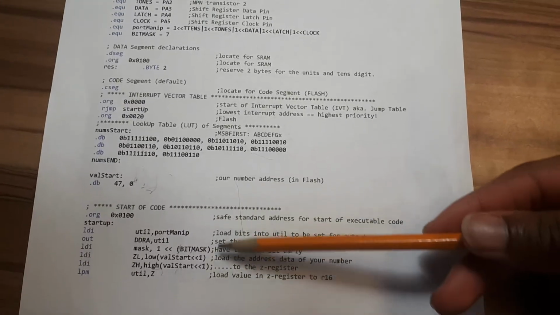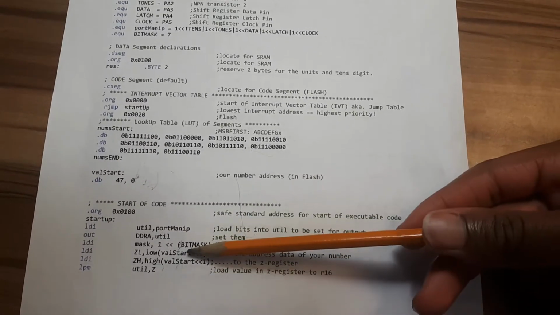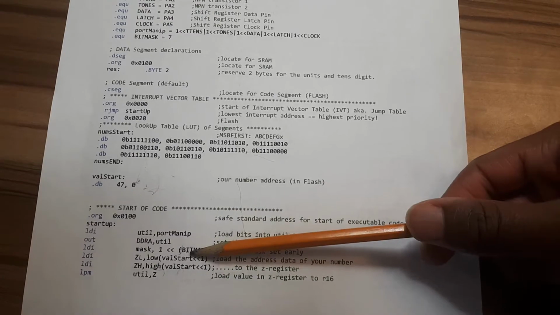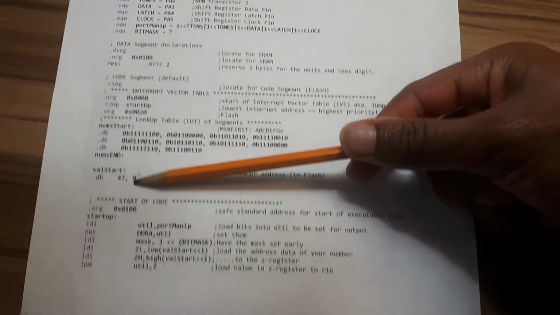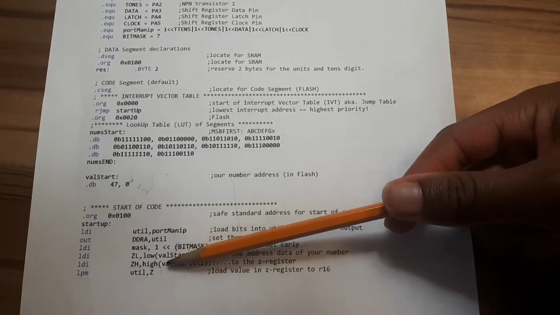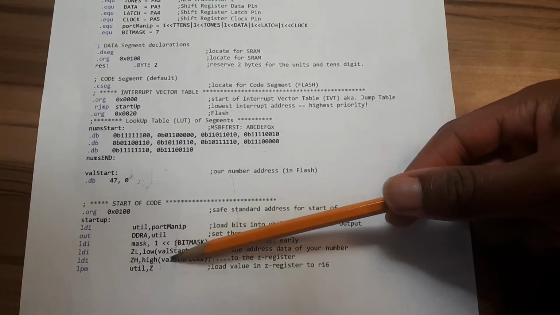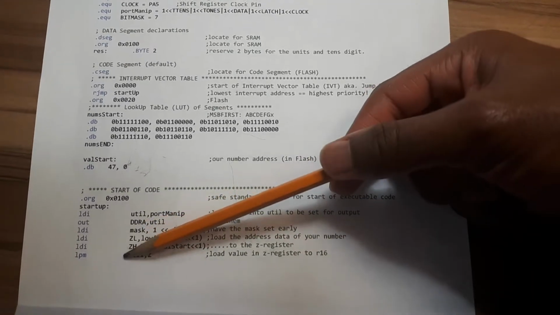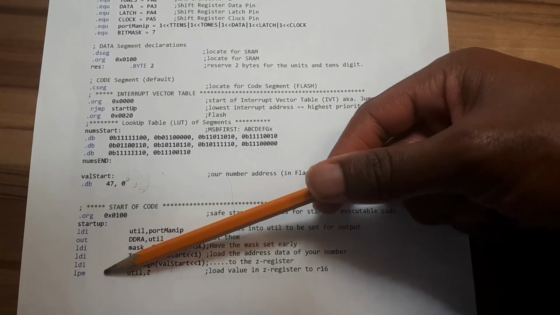We have our setup information here, in which we grab the address information of the 2-digit number we want to display, 47, and then using the address information, we load the contents into the util register using load program memory, LPM right here.